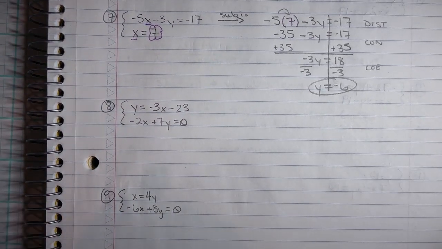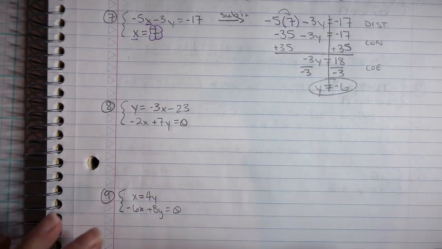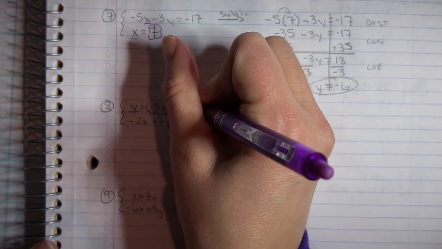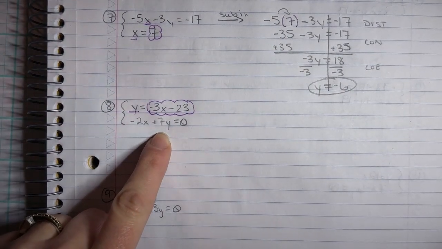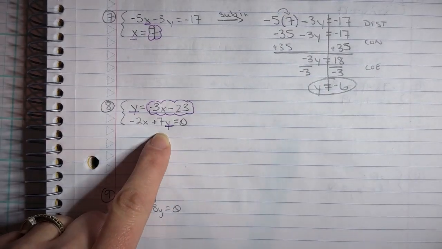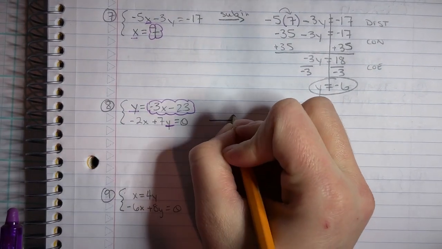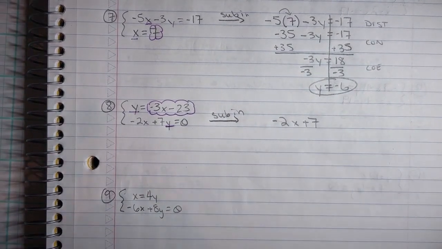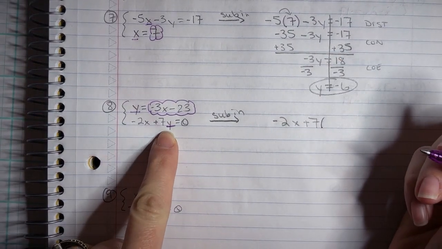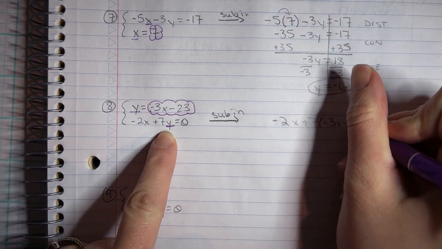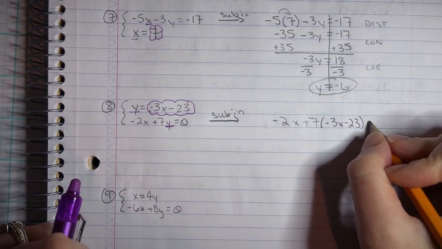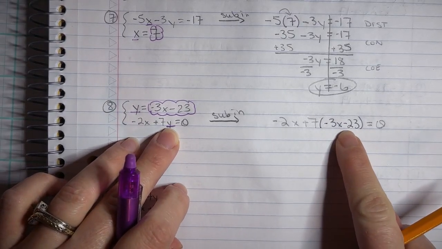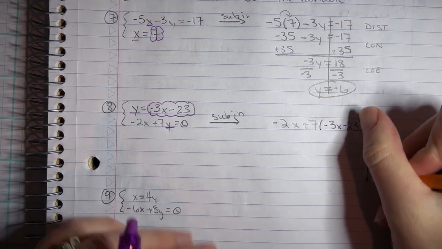Let's do it again. Looking at our equation here, I'm not going to keep reading them because that takes time. I see that my top has a variable equaling some stuff. So in the other equation, the matching letter I'm going to replace is this y. So let's sub it in. We got negative 2x plus 7. And then we're going to sub in for that y. We're going to replace it with 3x minus 23. And this equals 0. So looking at this, the only thing that changed is instead of a y, I got this stuff. That's why I call it stuff.